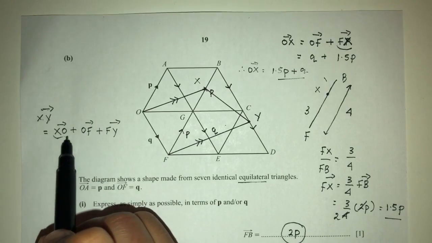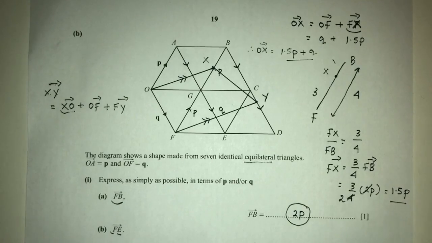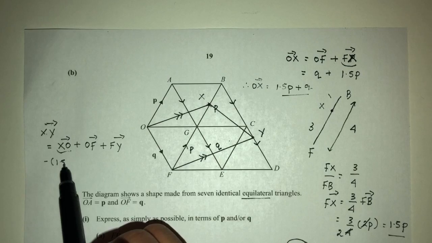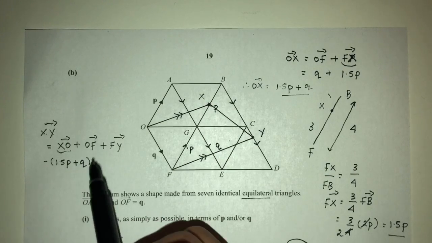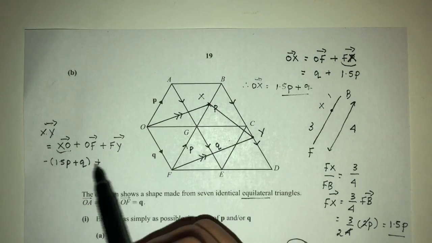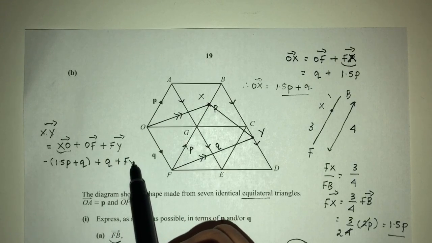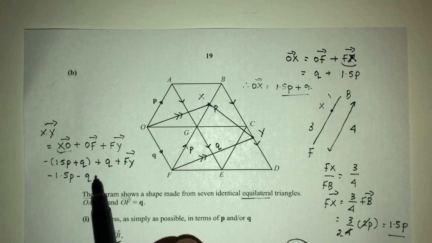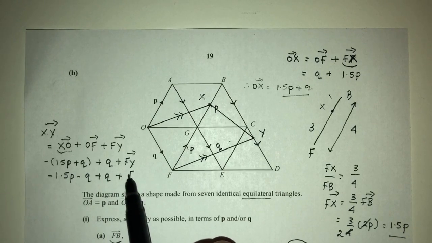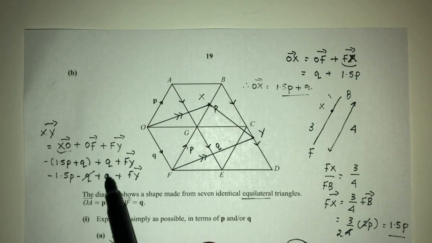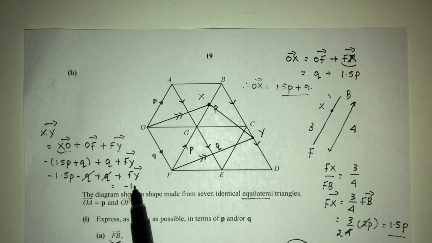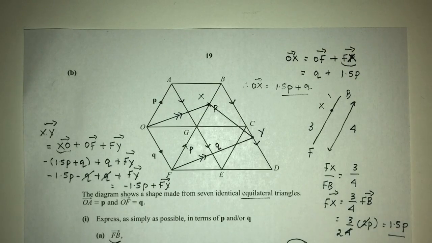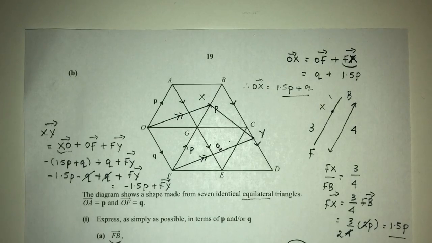So this I know. XO is the inverse of OX. OX is this, so XO will be minus this, right? That should be. And OF is Q, and FY we don't know yet. So if you simplify, what should you have? Let's see. These two will cancel out, so you will have minus 1.5p plus Fy. That is what you have for now. So you have to find Fy.